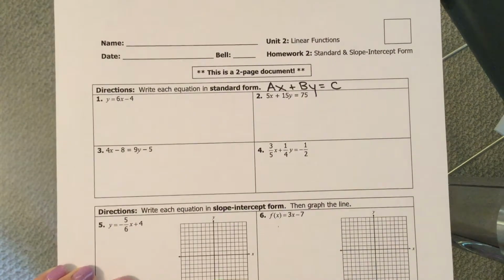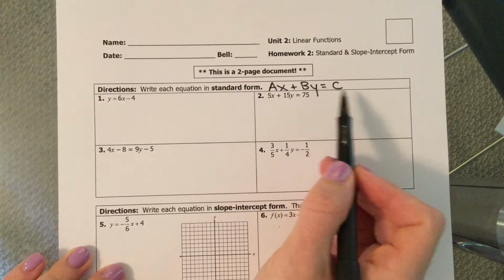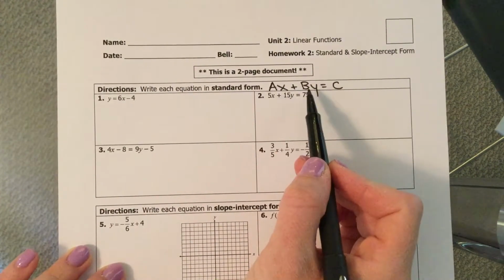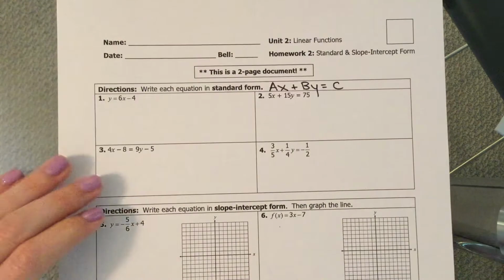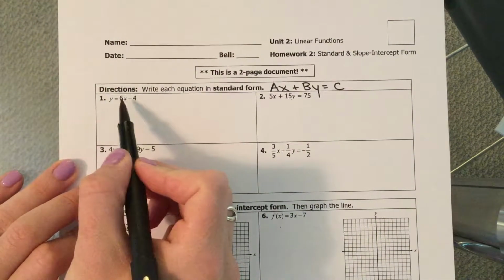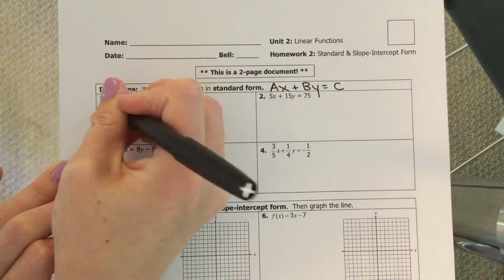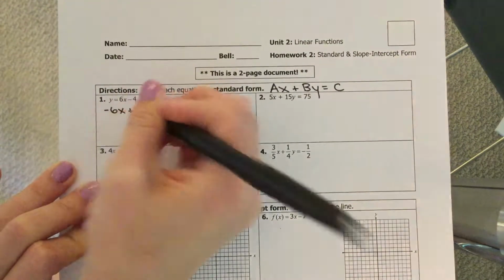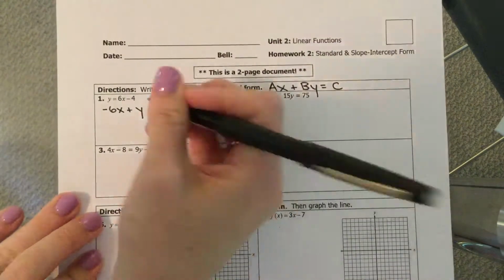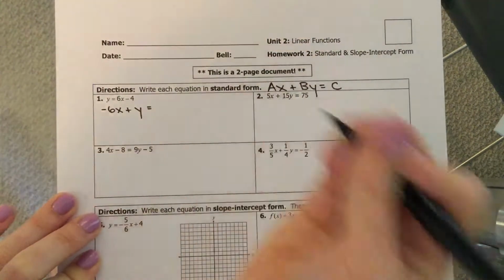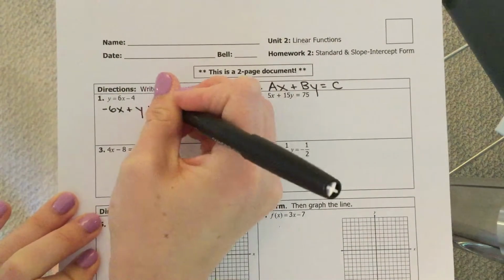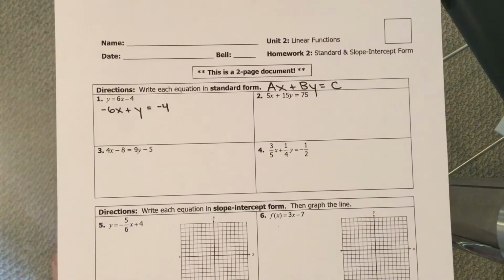First thing I always recommend is just getting all the terms in this order, the x and the y on the left, and then just the constant on the right-hand side. So with this, we're going to do that by subtracting 6x from both sides. When I subtract 6x from the left-hand side, it'll be negative and it'll join the y that's already there. And when I subtract 6x from the right, it'll cancel and I'll just have the negative 4 left behind. So we start with that.